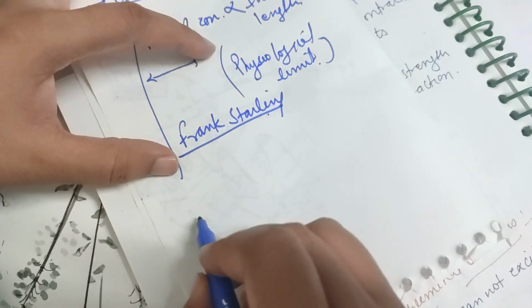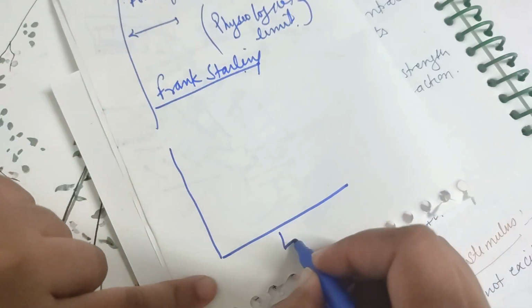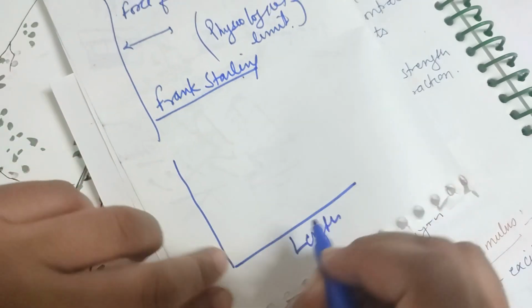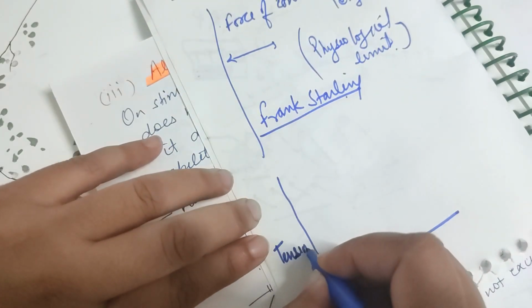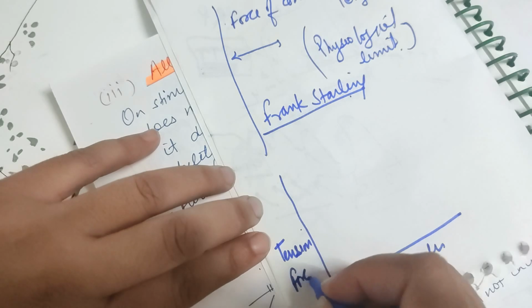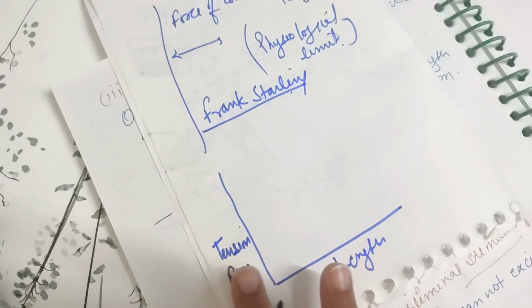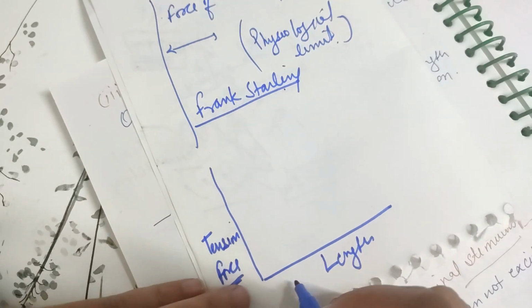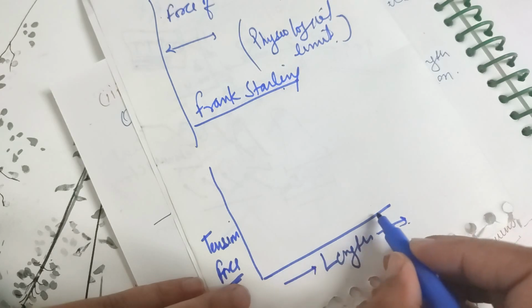What that means to you? If you draw a graph, on the x-axis there is length, and on the y-axis there is tension, or we call it force of contraction, right? So if you draw the length tension relationship graph and you stretch that muscle, here length is increasing, means you are stretching that muscle.